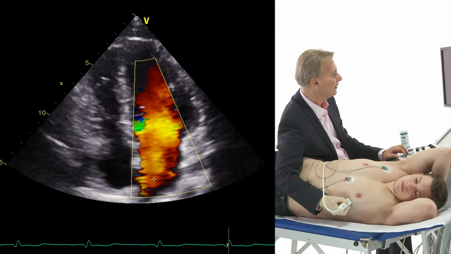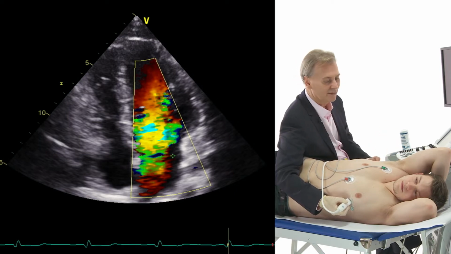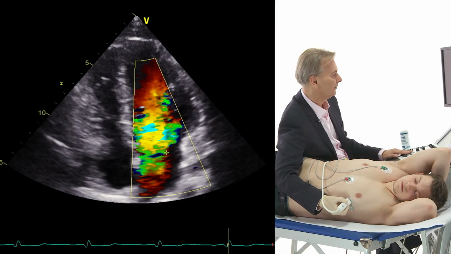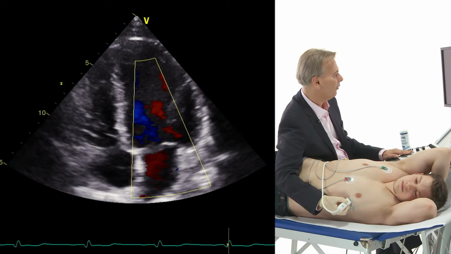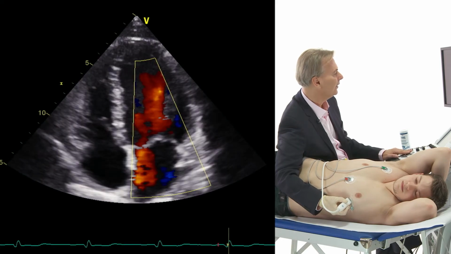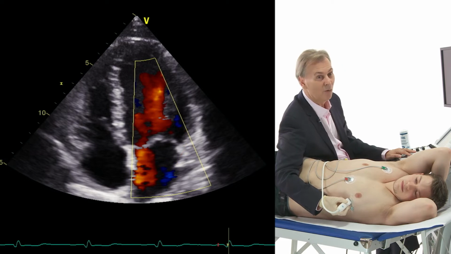Here is a frame during the filling phase during diastole. We see red, in other words, flow from the left atrium into the left ventricle. This is normal flow. If we just go back a bit, we see that there's even a frame where the velocity is so high that you have this mosaic color. The reason is simple. He's a young individual and he has a very high cardiac output. If we go to a systolic frame, we see that there is no backflow. Let me find one here. Here, there is no backflow of blood from the left ventricle into the left atrium during systole. In other words, there is no mitral regurgitation.